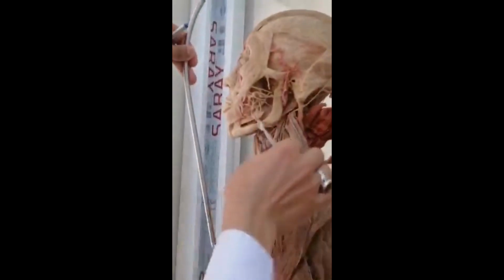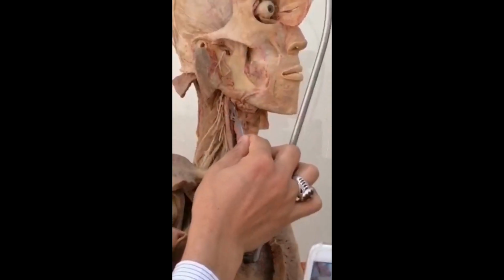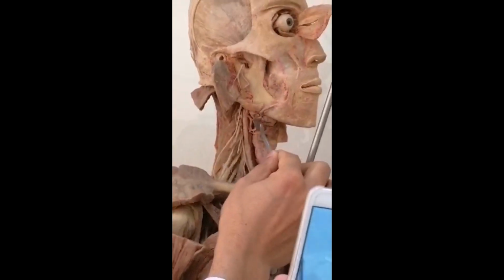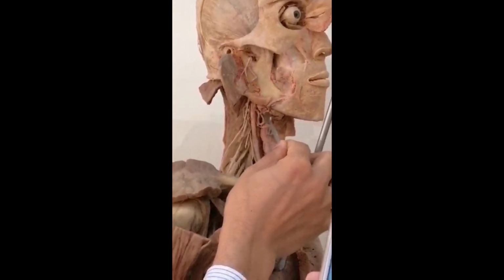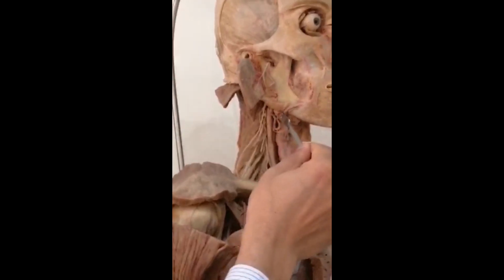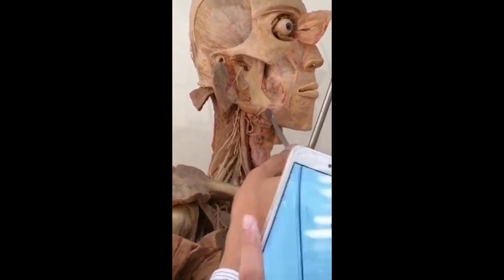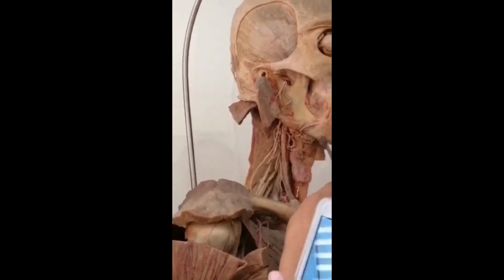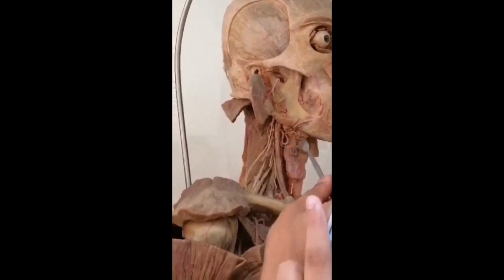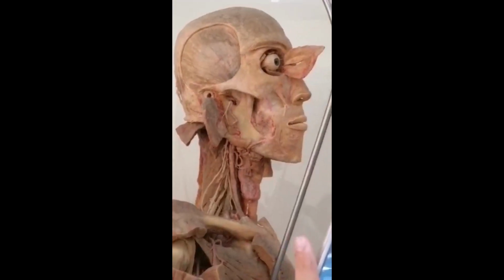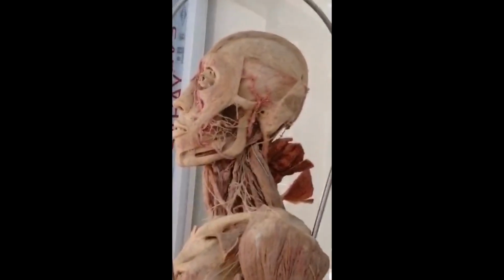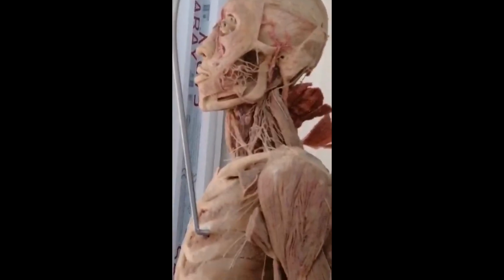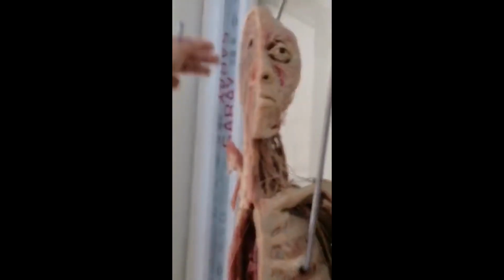Externally. Here we have the facial artery, which arises from the external carotid. You can see it here, it loops, the facial artery, then runs over the superficial part of the submandibular gland, then over the lower border of the mandible, and then enters the face. It takes a tortuous course until the medial angle of the eye. This is the facial artery.